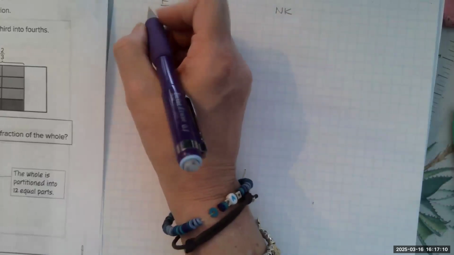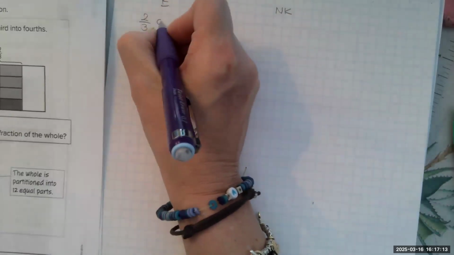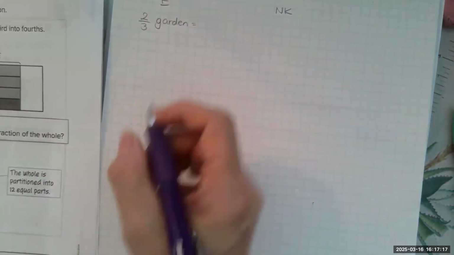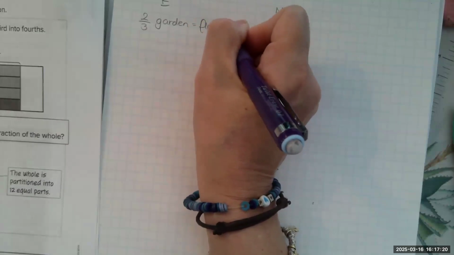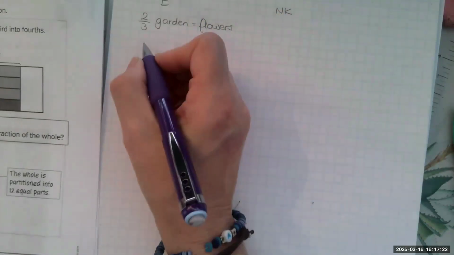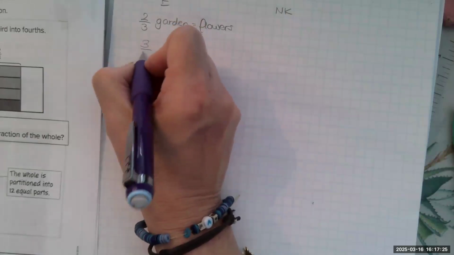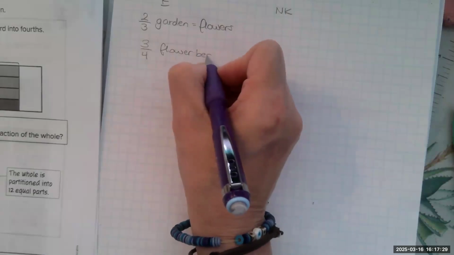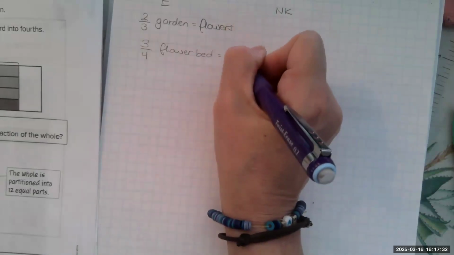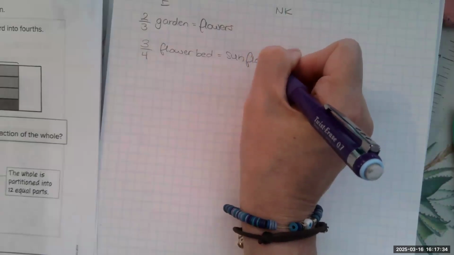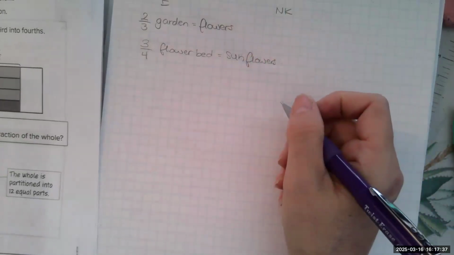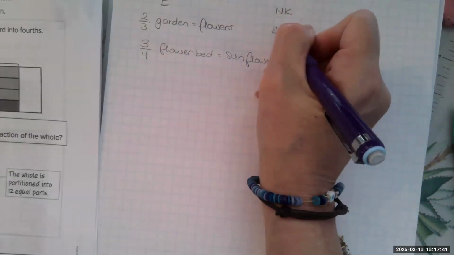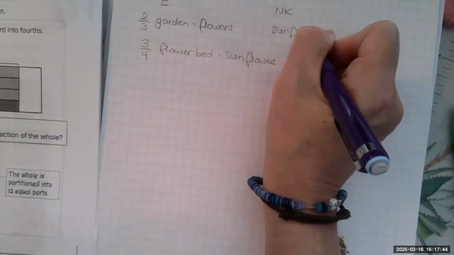So the 2/3 of the garden equals flowers. And then we'll say 3/4 of the flower bed equals sunflowers.